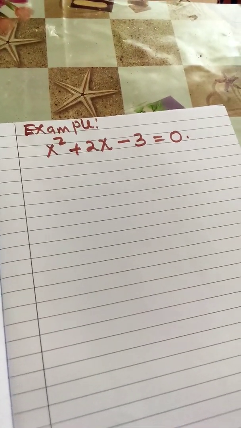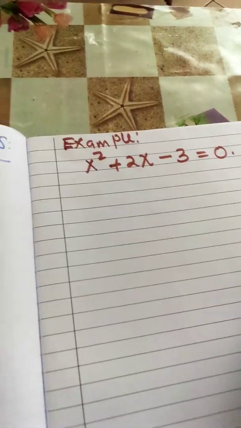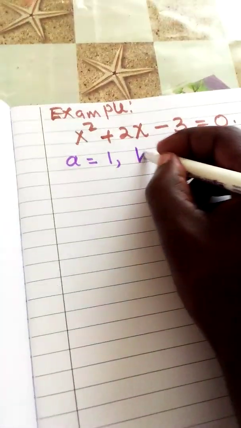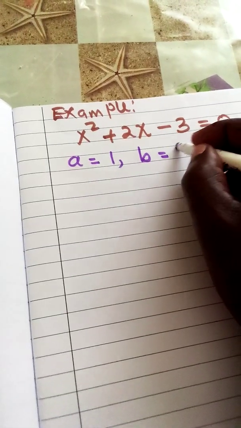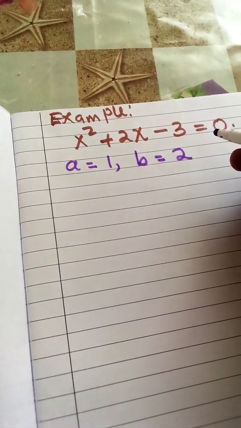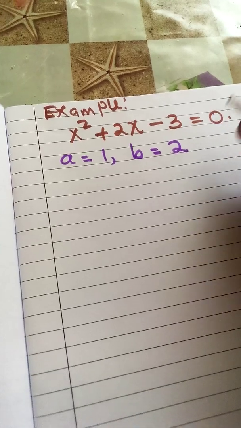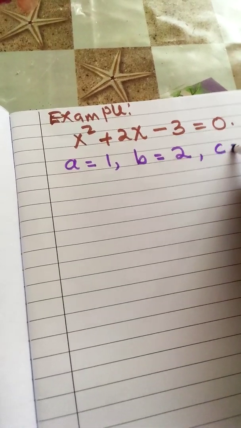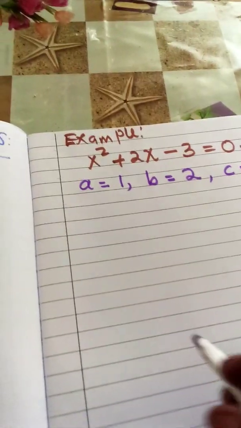Step number 1, let's identify our constants. Our a here is 1, the coefficient on x squared. Our b is 2, the coefficient on x, and then our c is minus 3.